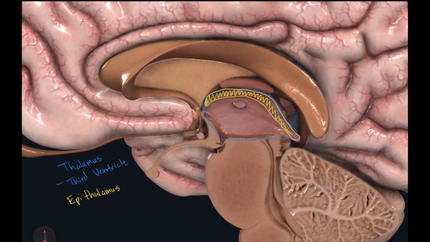The most posterior part of the epithalamus is this small gland right here. This small gland is called the pineal body or the pineal gland. And the pineal gland's really cool because it actually secretes melatonin, which helps you fall asleep. The bottom portion of the thalamus, located down here, is called the hypothalamus.